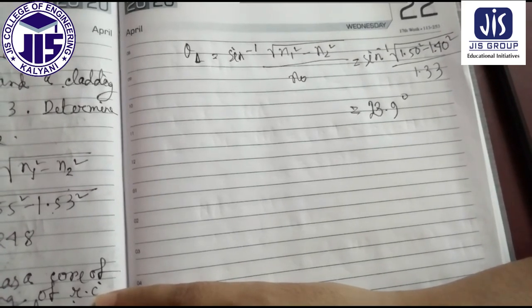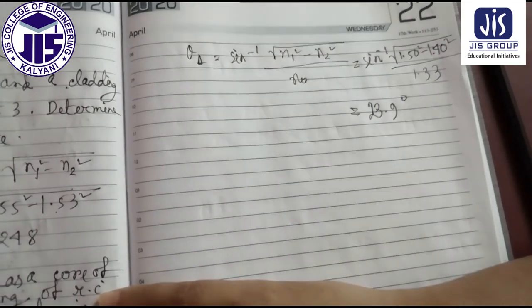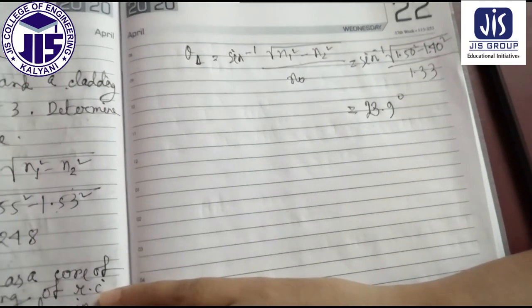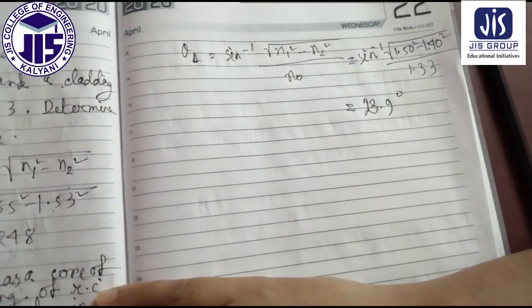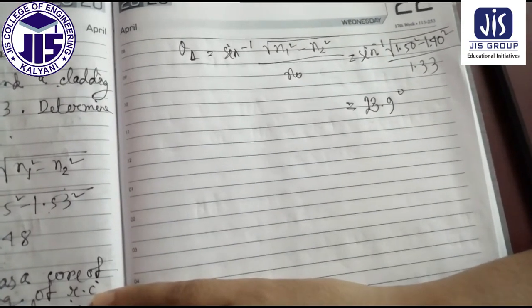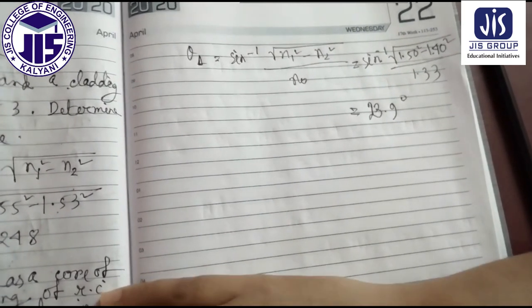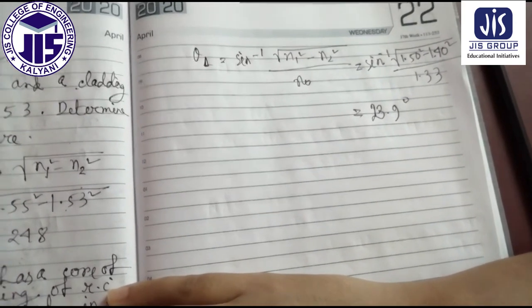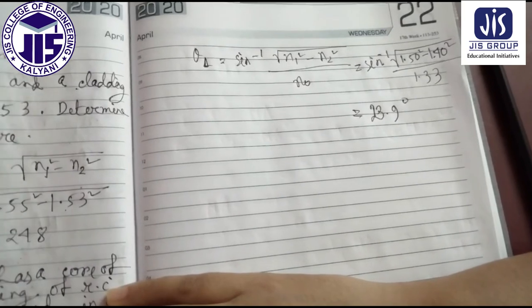And also another question is, what is the physical significance of the numerical aperture. So this question you must prepare on your copy. You can use Google, you can use your exercise book, whatever, but you must prepare your answer.